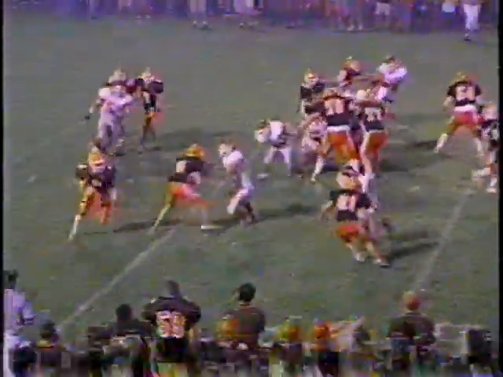Edwards coming to this side after the fake handoff, gets a good block, and Edwards dives forward, and he is close to a Buckeye first down. It looks like he's got it.